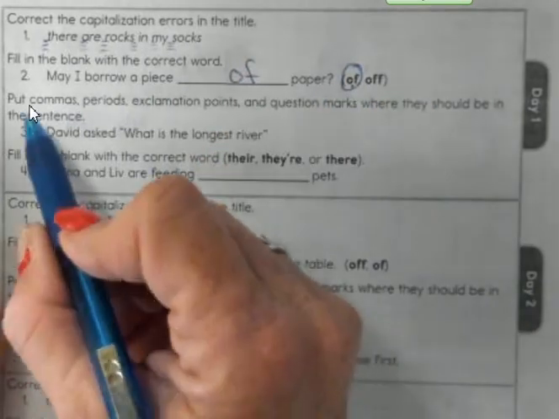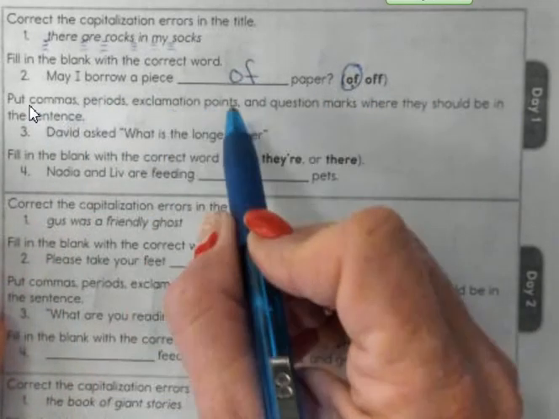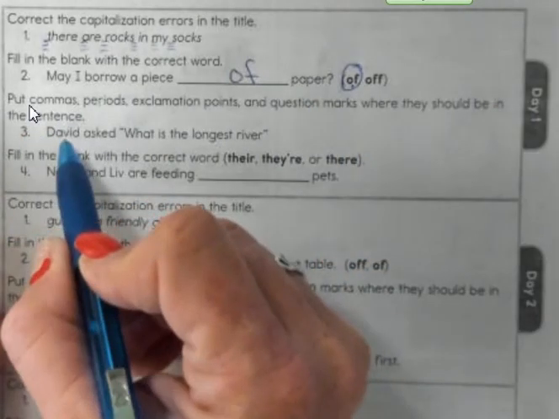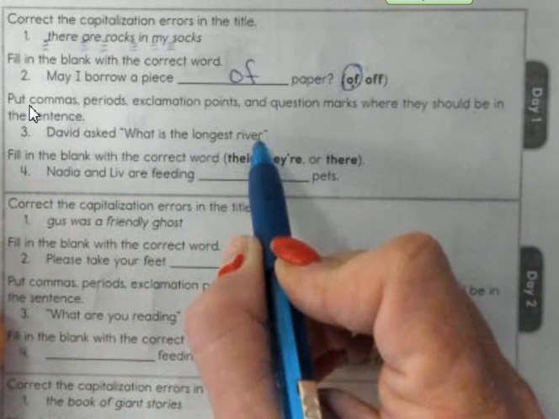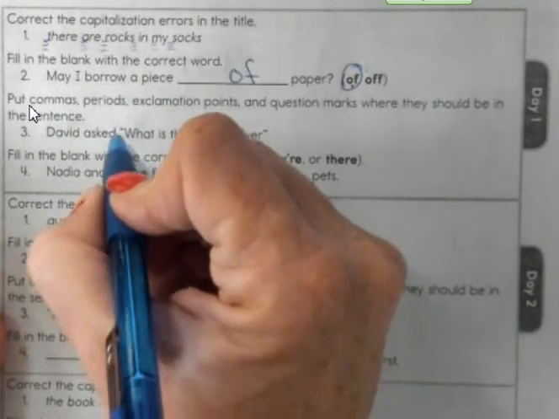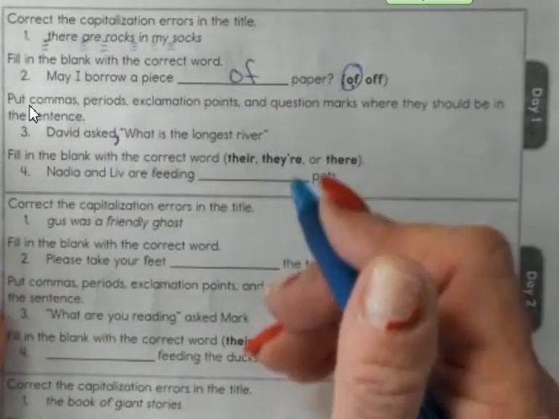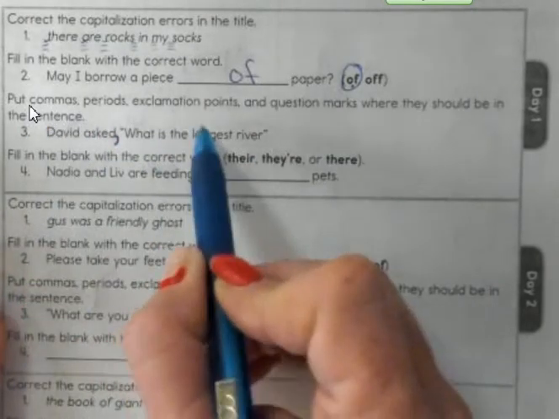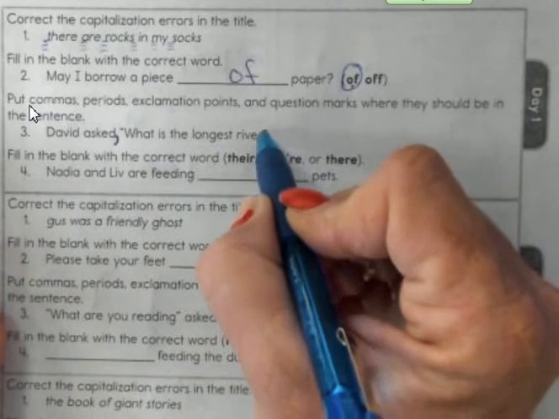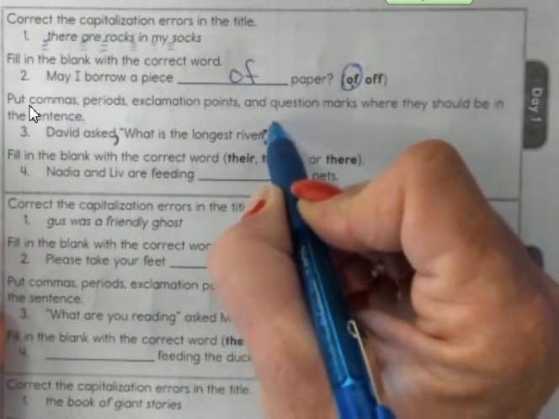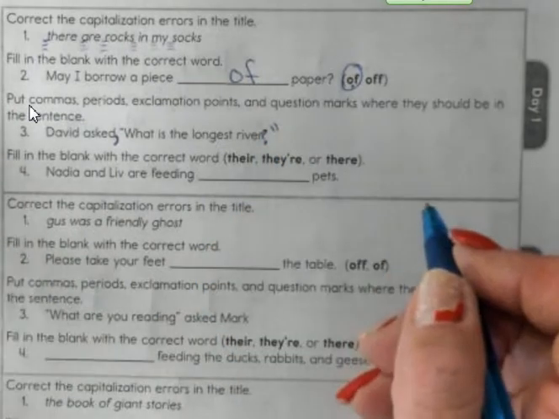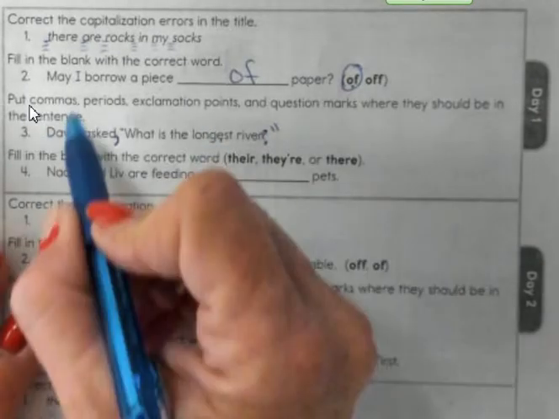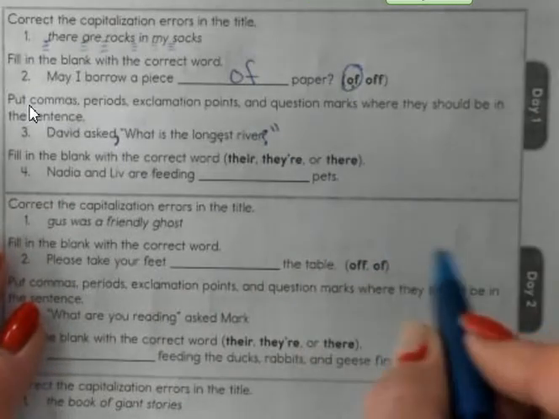Put commas, periods, exclamation points, and question marks where they should be in the sentence. David asked, "What is the longest river?" That is missing a comma before the quotation mark to separate the tag, the person who asked, from what they said. It is also missing a question mark inside those quotation marks. Remember, a quote is a little sentence inside a bigger sentence, so it needs punctuation.